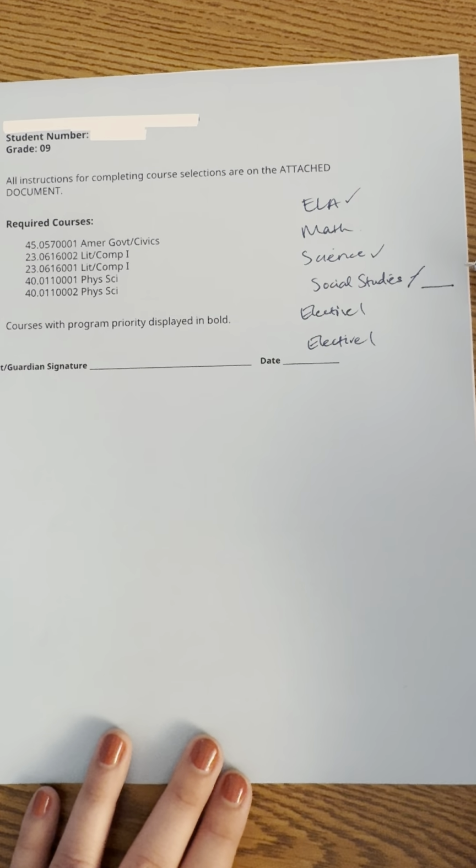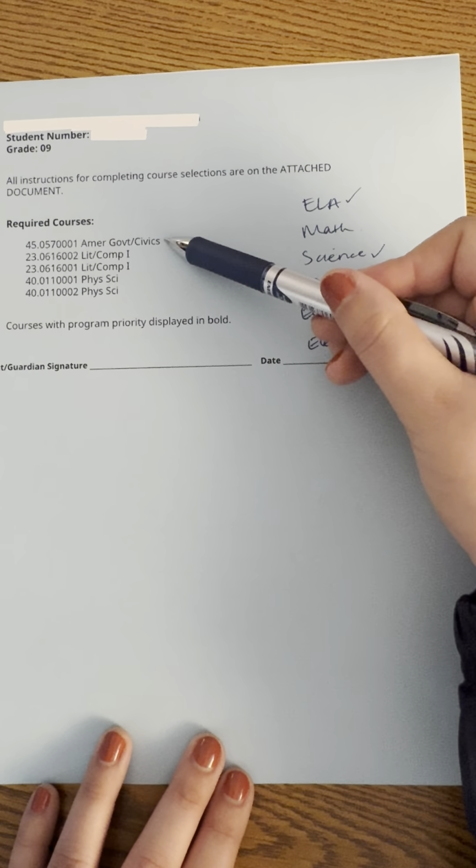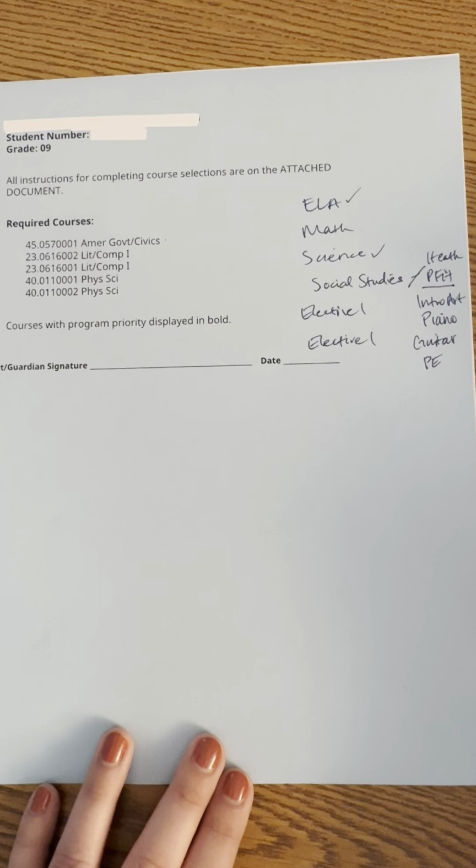A few examples of semester-long electives that your student can take are health, personal fitness, intro to art, piano, guitar, or PE courses. So there are options that your student can use to fill in the other semester if they're taking the on-level American government as a 9th grader.